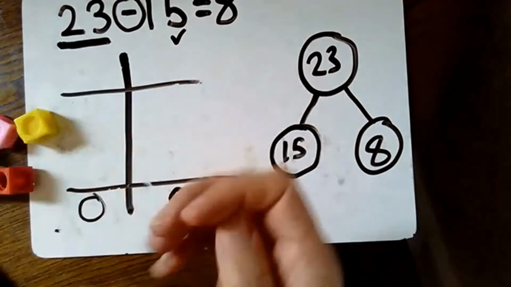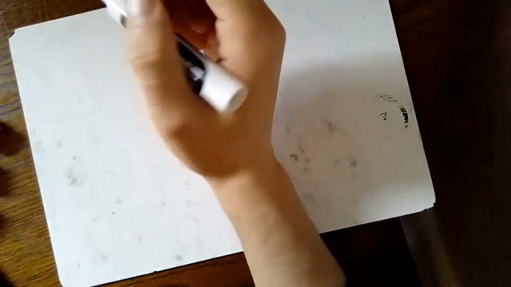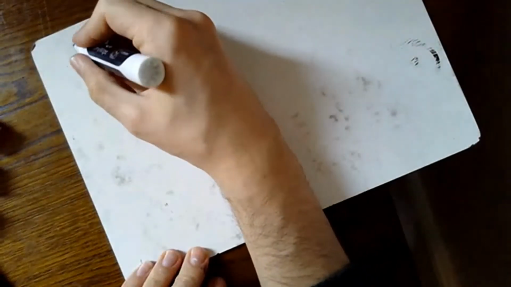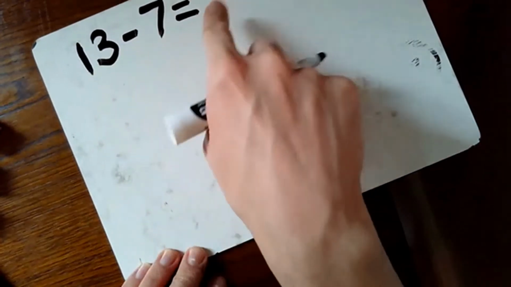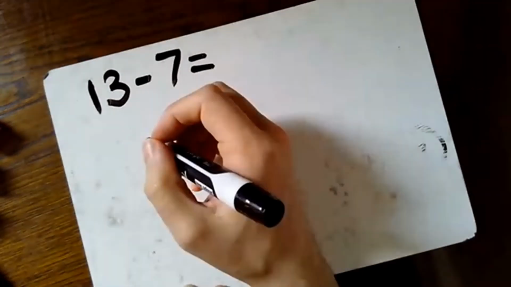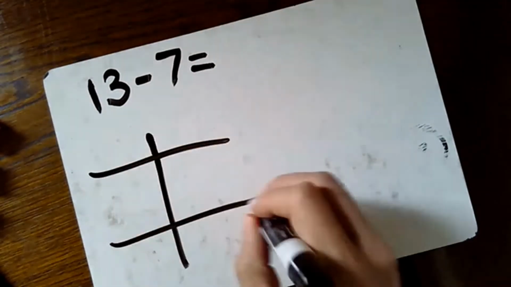Let's do one more just with the cubes, because I think it's really, really important. Let's do 13 subtract 7. Whole subtract part equals other part. I'm trying to find the other part. What method? Tell me through the computer, what method could I use? Well done. I can use the tens and ones method.